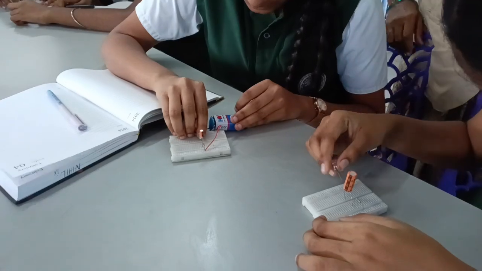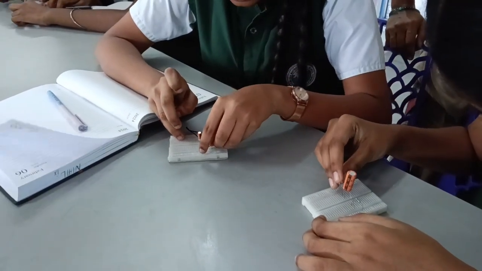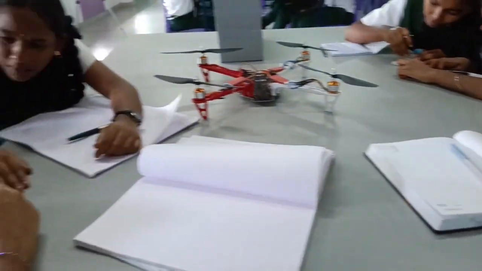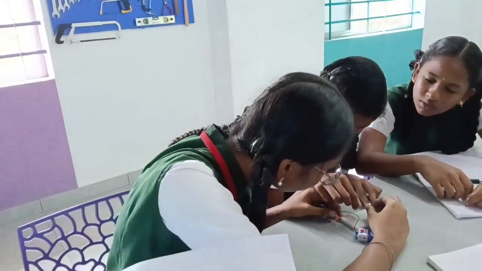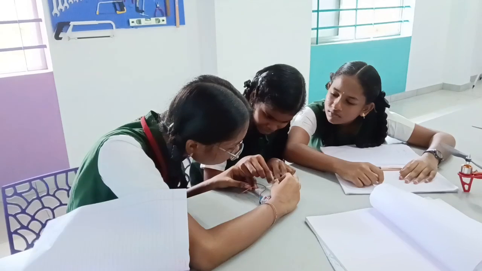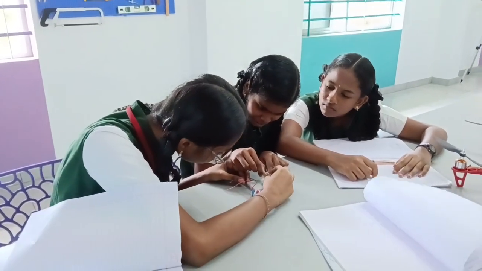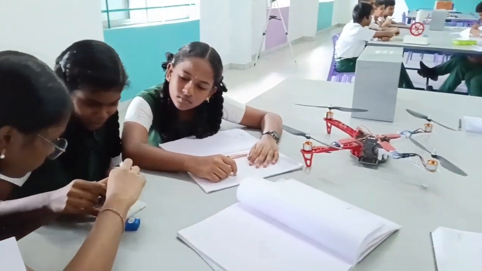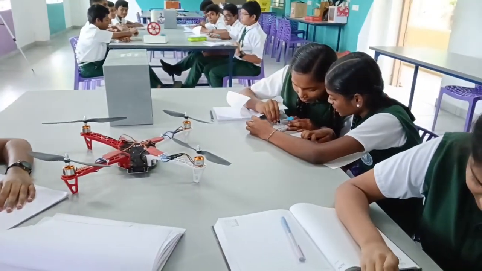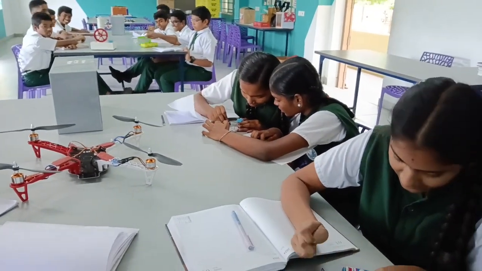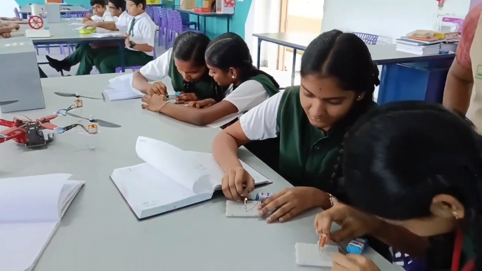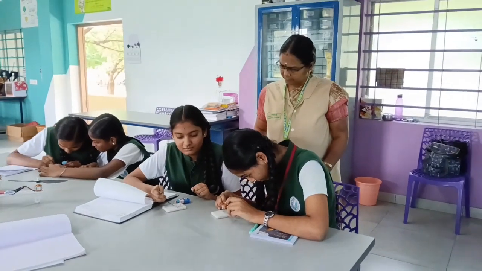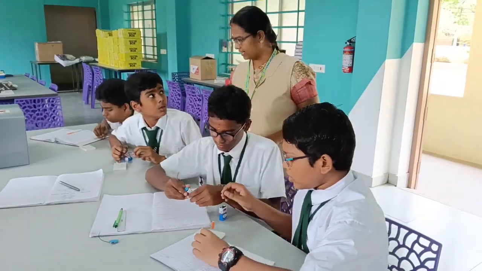Then we connect the LED bulb, putting its leg there. Now we connect the battery, positive here and negative on this side. Very good.